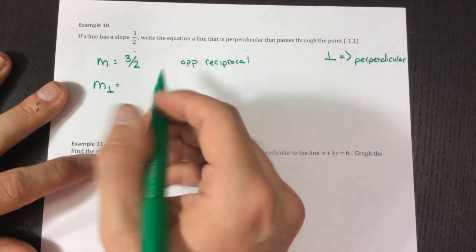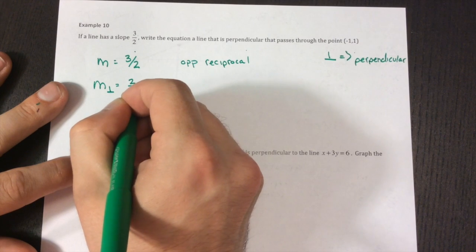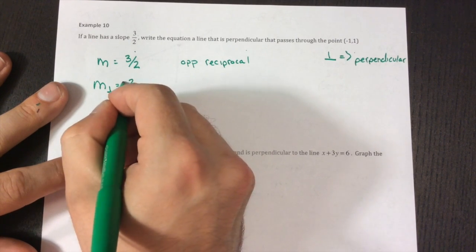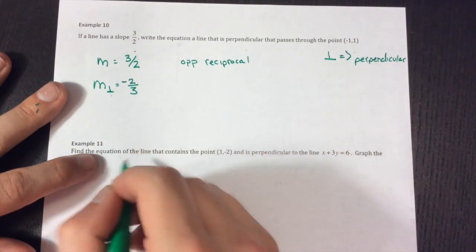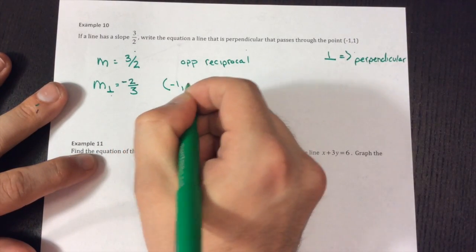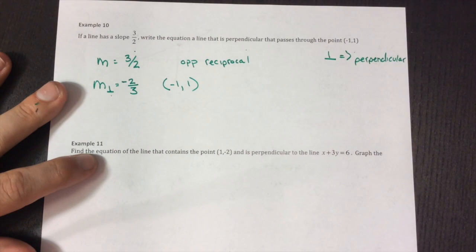So we're going to flip this fraction. Instead of 3/2, I have 2/3, and the opposite, so I make it negative. So there's my perpendicular slope, and here's my point, (-1, 1).